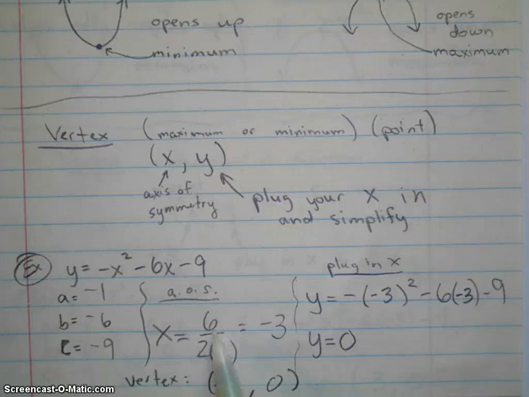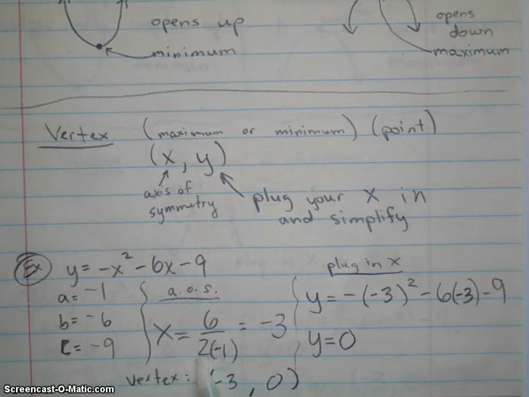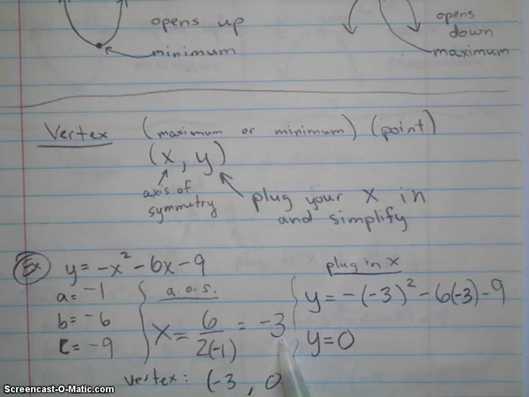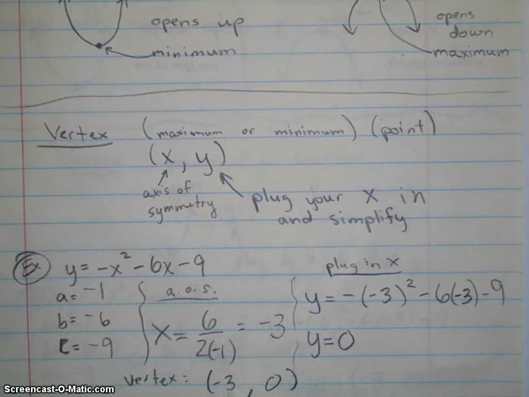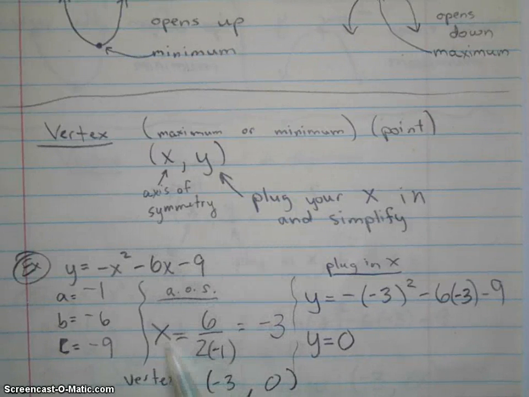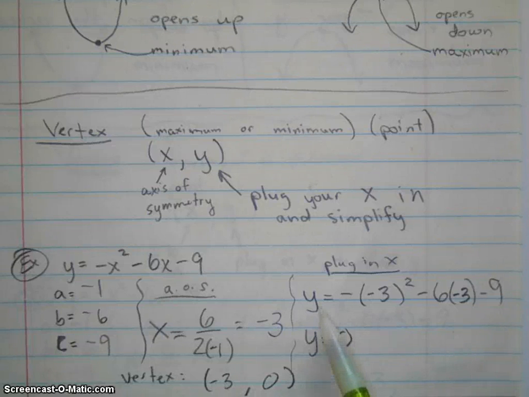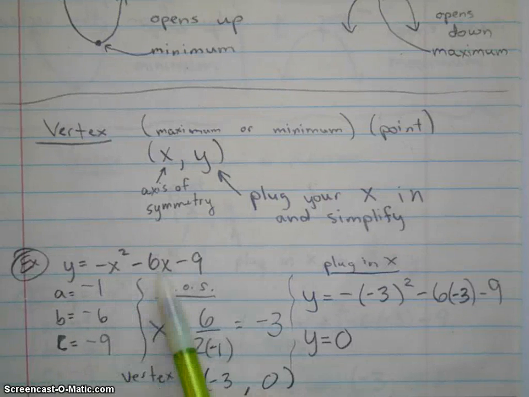So opposite of b is 6 over 2 times a, 2 times negative 1. If I put that in my calculator, I get negative 3. I'm going to take that x and put it for the first part of my final answer for the vertex. The x value is the first part in our coordinate for the vertex. Now, to find the y, I'm going to plug in that negative 3 everywhere you see an x.